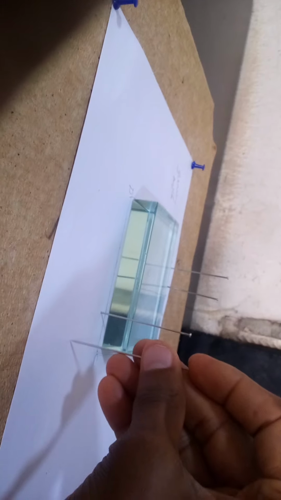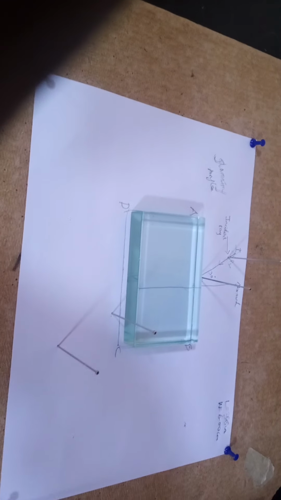Then you view in such a way that you block P3. Remember, P3 is blocking P1 and P2, so you're only seeing P3. Then you use P4 to block it. And once you have done that, the job is done. You can see the collineation. You see the block.